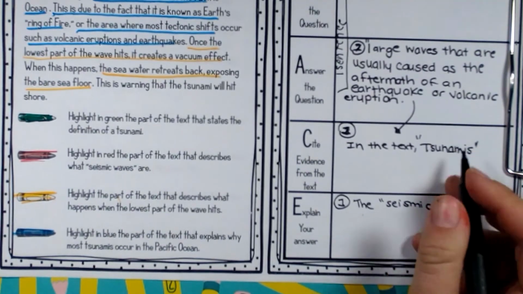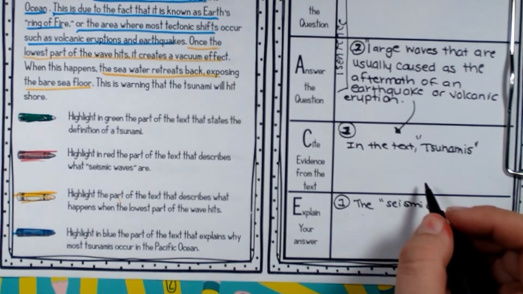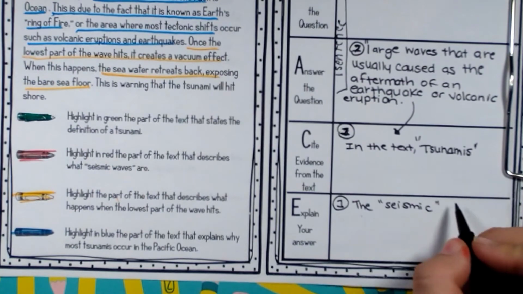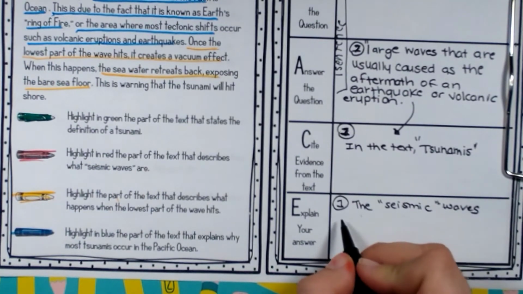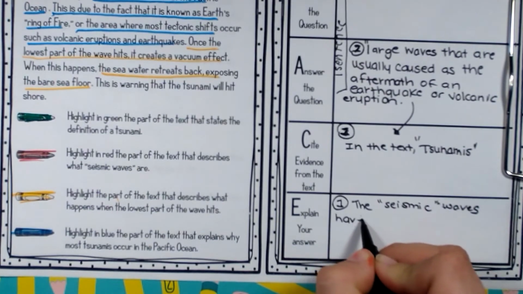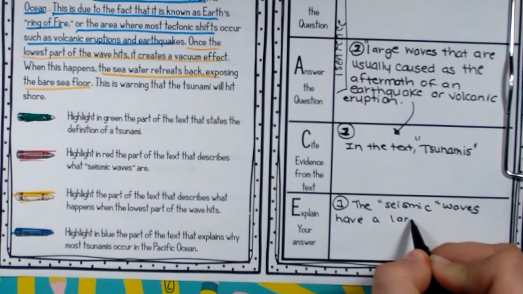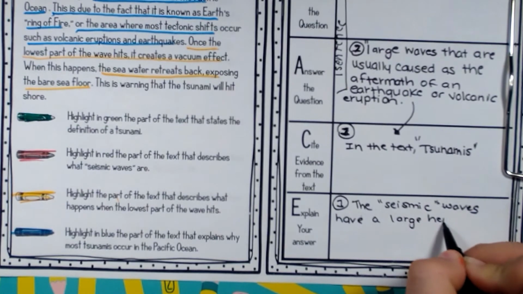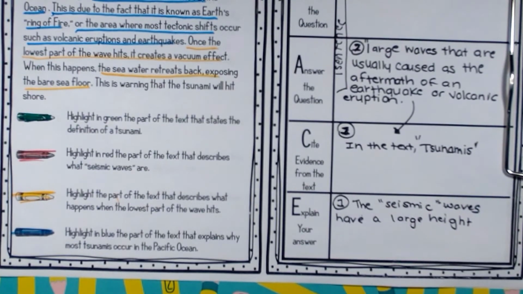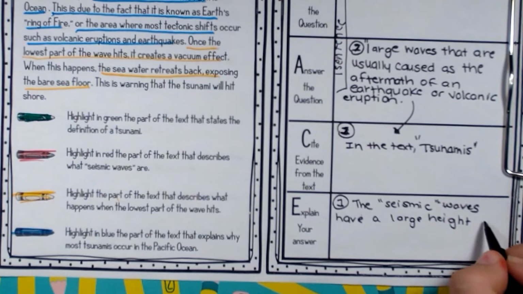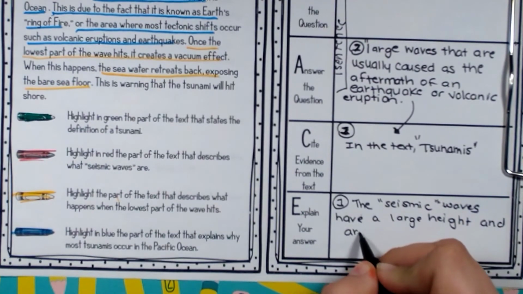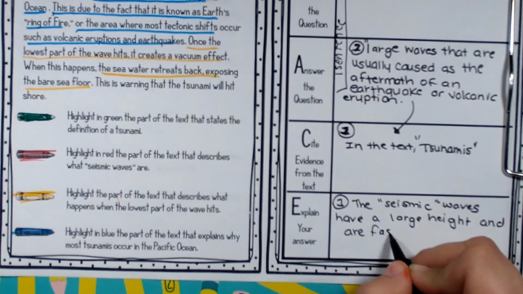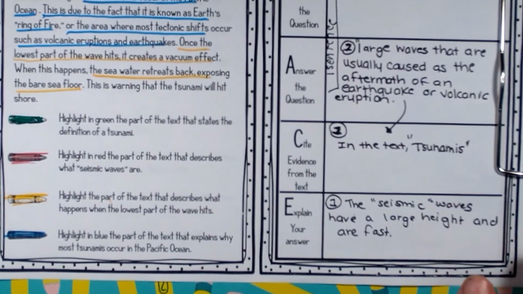So since we're talking about waves, I'm telling a little bit more about what I wrote.